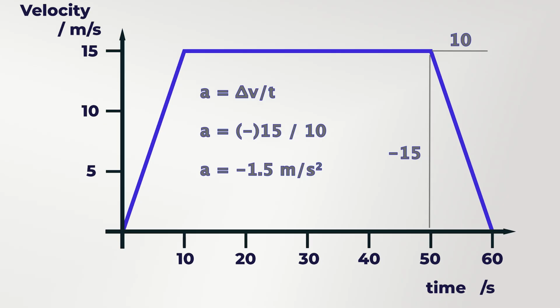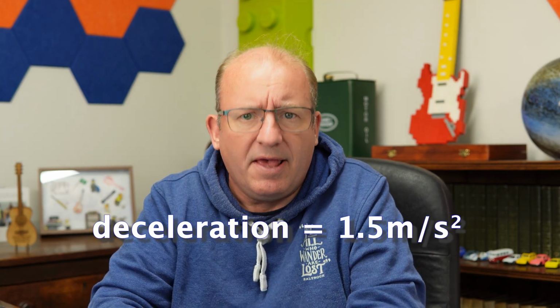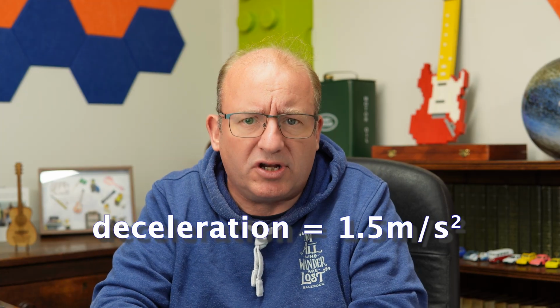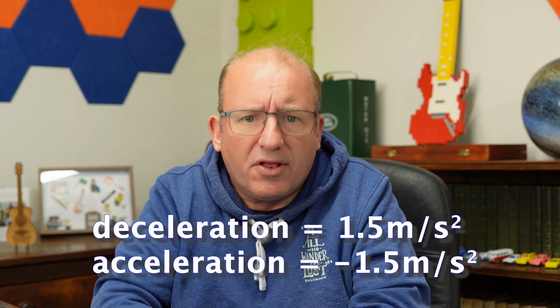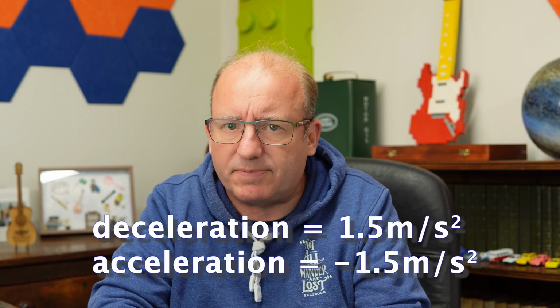Now, if I was to ask you about the deceleration, it would be okay to miss out the minus sign and just say, well, it's decelerating at 1.5 meters per second squared. But if you're asked about the acceleration, then it's important that you include the minus sign. So it's minus 1.5 meters per second squared. The minus sign is really important. It's the only indication we have that the car is slowing down and not speeding up. Of course, a minus acceleration is exactly the same as a deceleration.